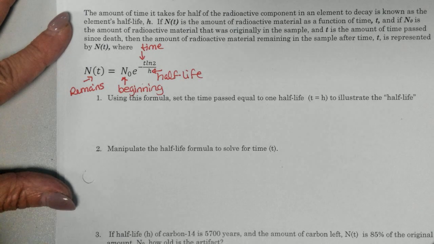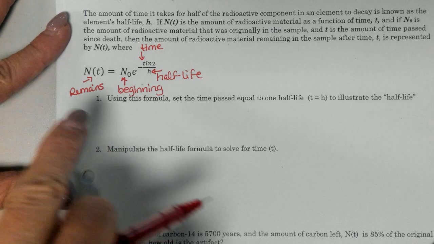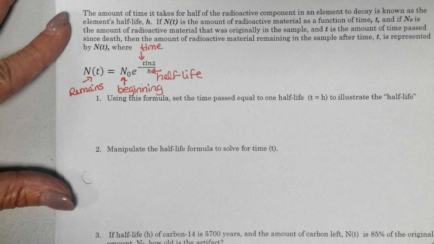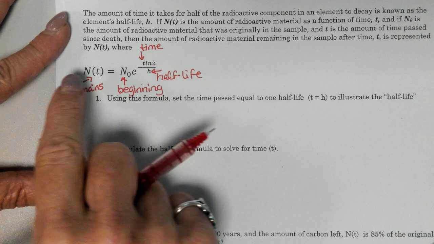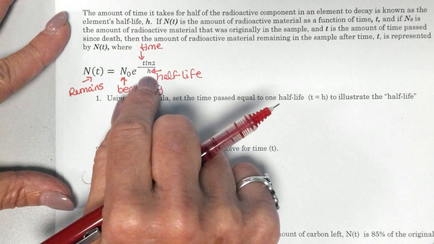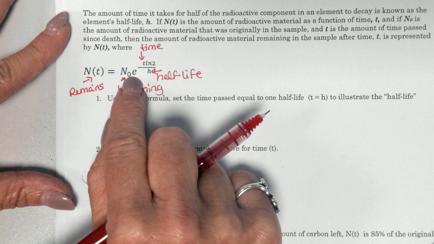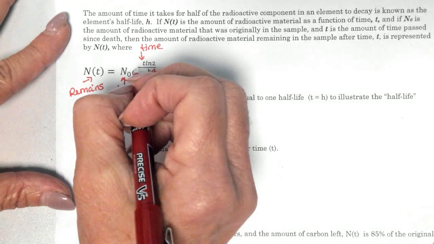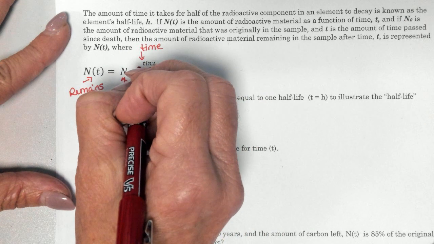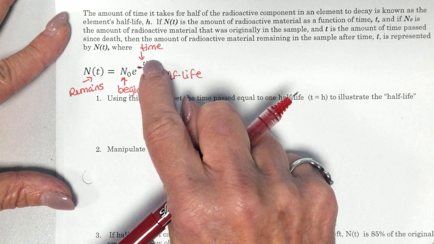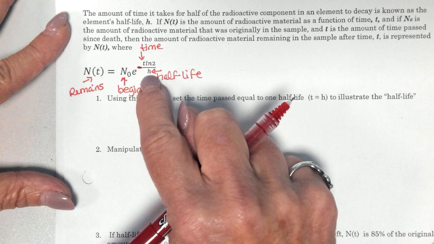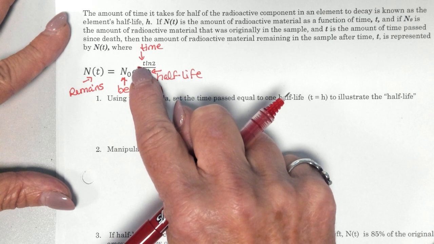So we put them in the same measurement. All right, you've got the natural log of 2. We'll explain what happens with that here in a second. You've got E as your base number, and then did you notice that this is a negative exponent? So this whole expression right here is an exponent, and it's negative.